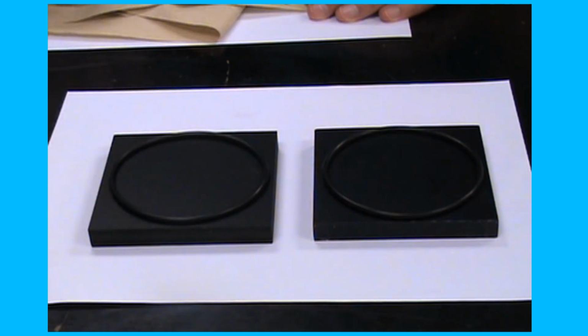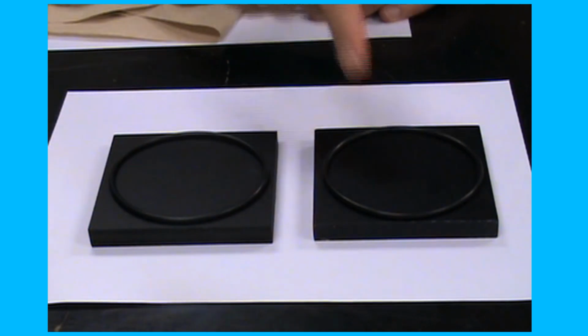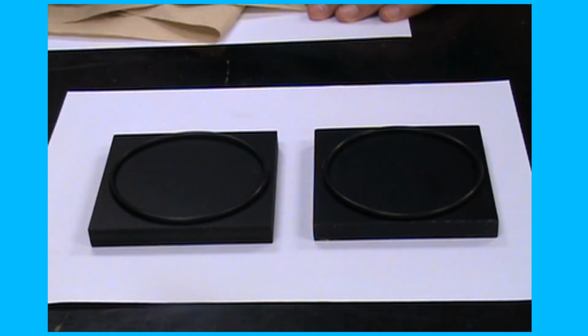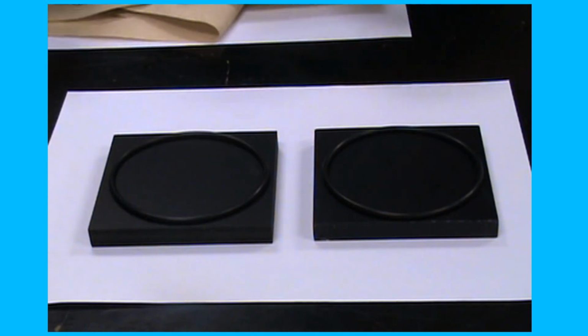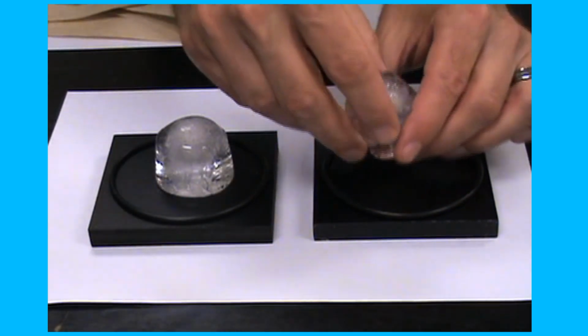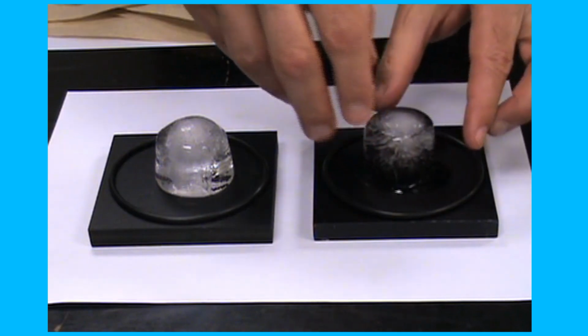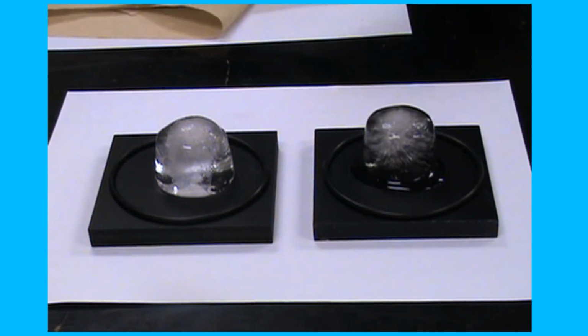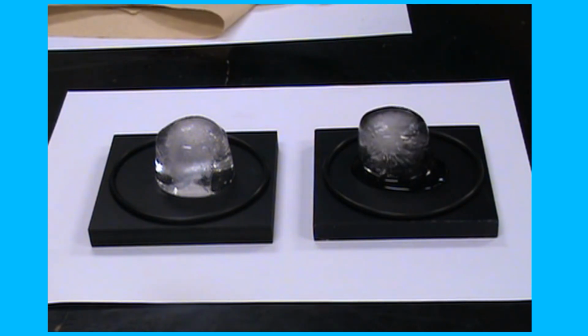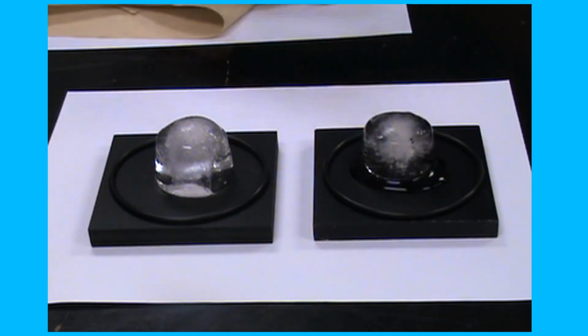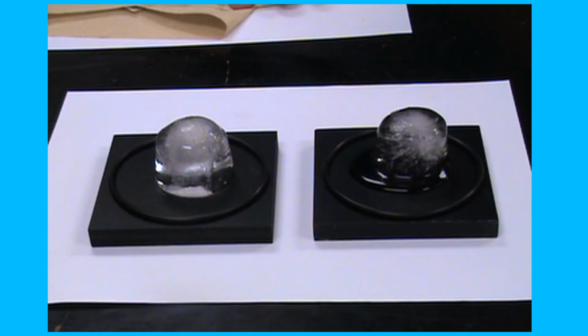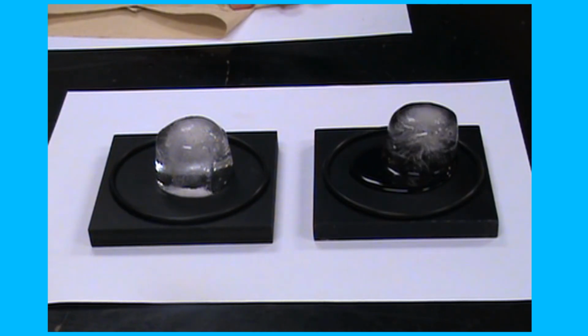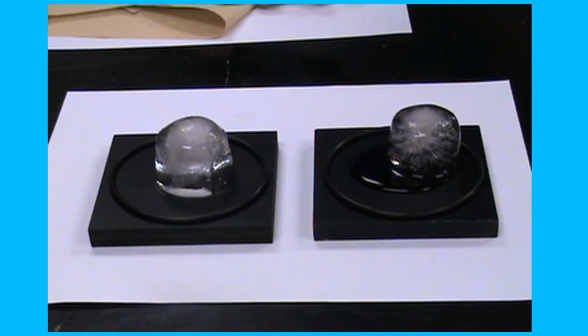Now, in the process of conduction, we're going to see that heat is going to get transferred from each of these blocks to the ice, and it's going to melt the ice. And we will see that because aluminum has a much higher thermal conductivity, the conduction process takes place at a much faster rate. So we see here how quickly this ice cube is melting over here with the aluminum block, as opposed to the plastic block.